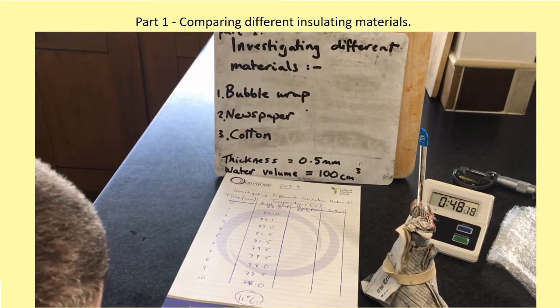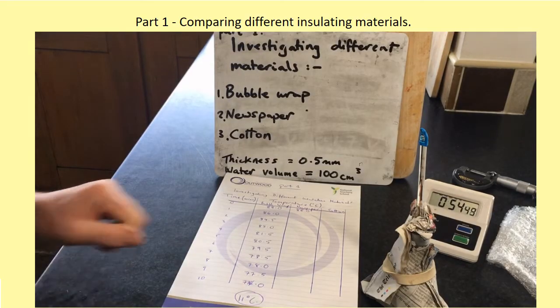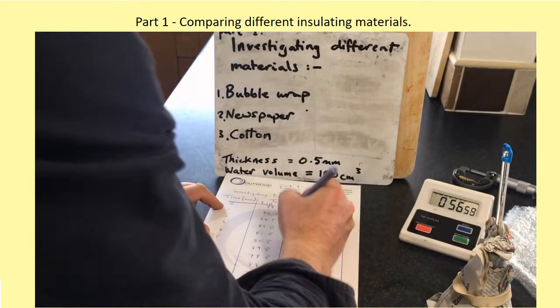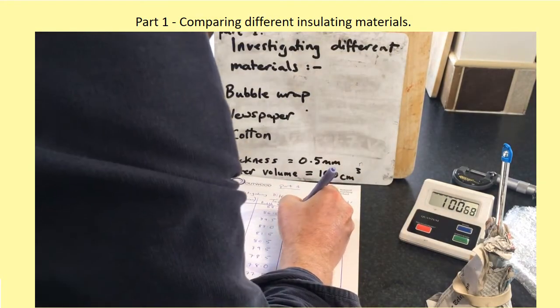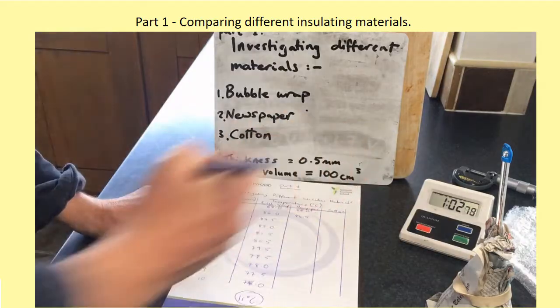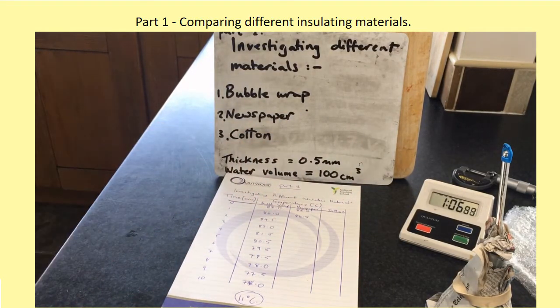Got 10 seconds left. It's already down to, oh, it's only on 87.5. Sorry, 86.5. I'll carry that on, but it did drop slightly less in that first minute. I'll do one more and then I'll finish the rest of them off myself for you.